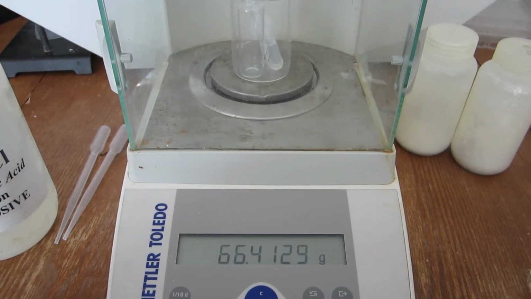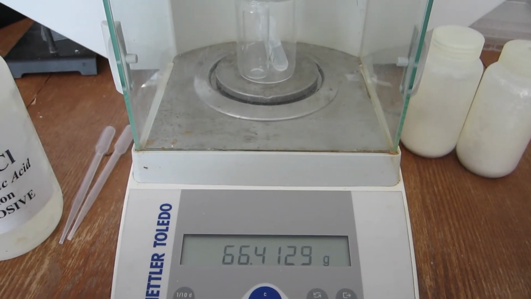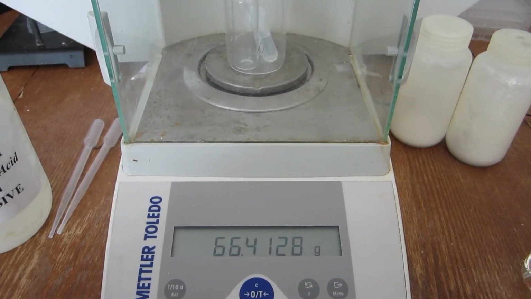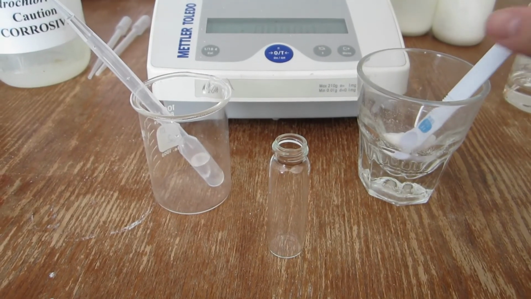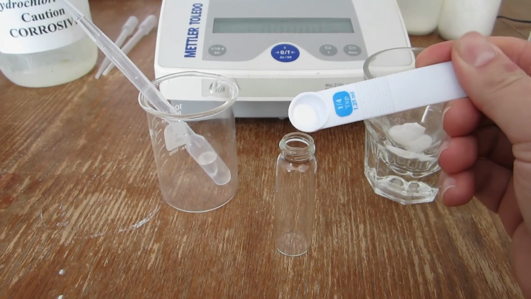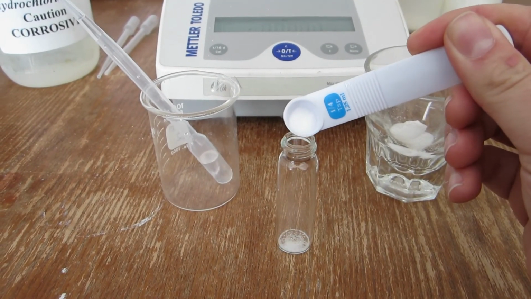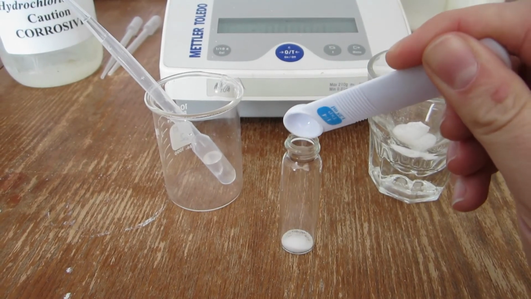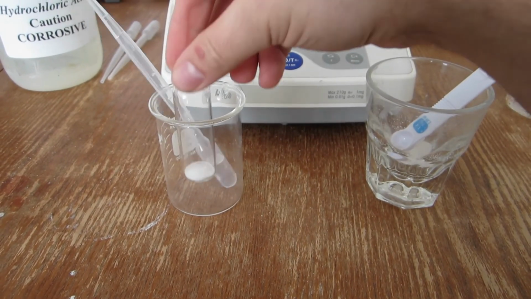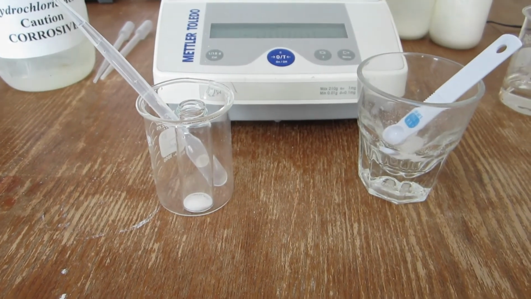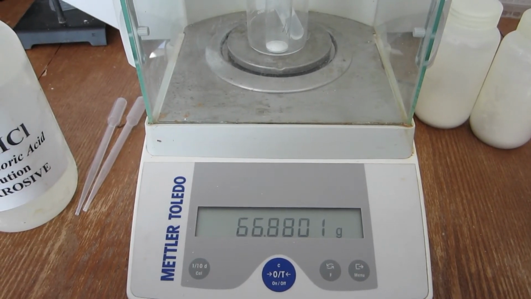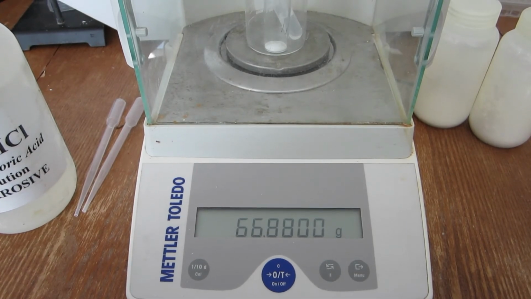For the third trial, the mass of the empty vial, beaker, and acid can be seen here. As with the first 2 trials, a small amount of the carbonate sample is added to the vial, and then weighed to obtain the starting mass before the reaction. The starting mass before the reaction for trial number 3 is displayed here.